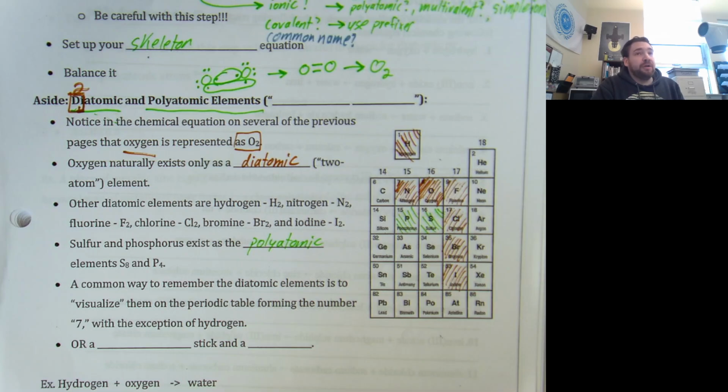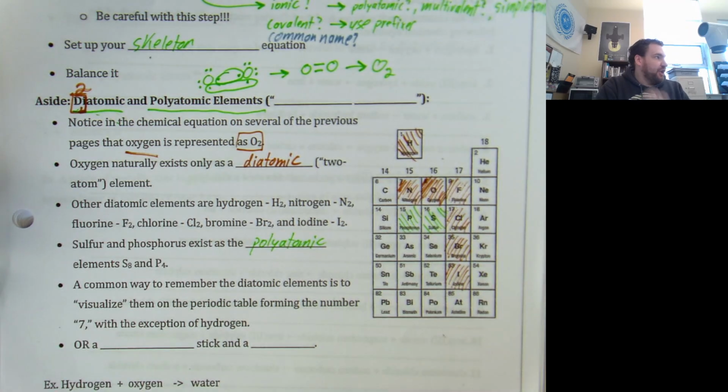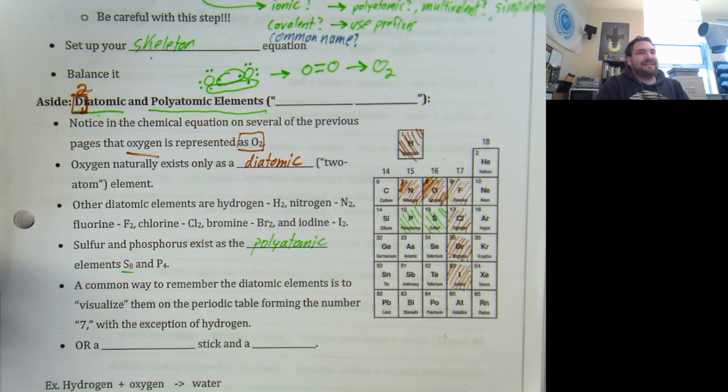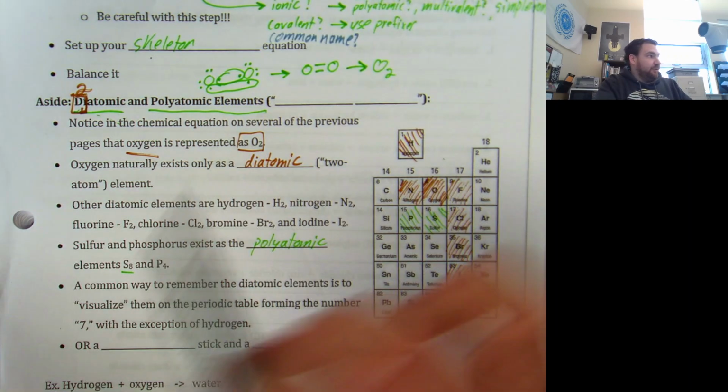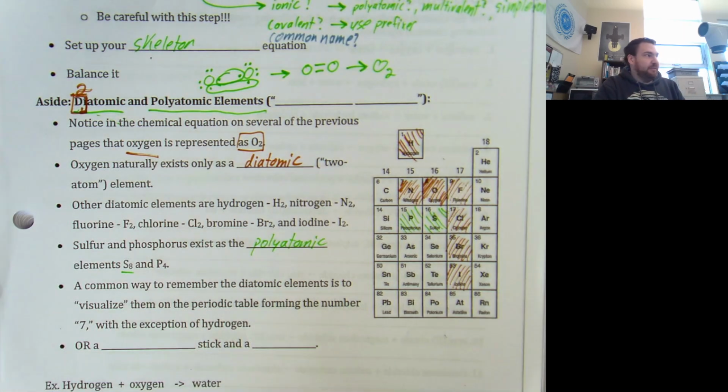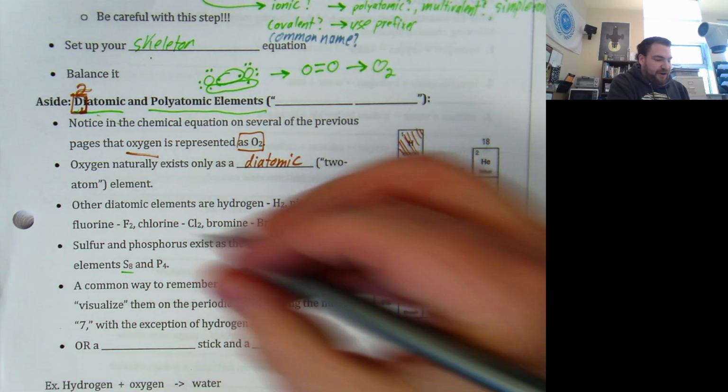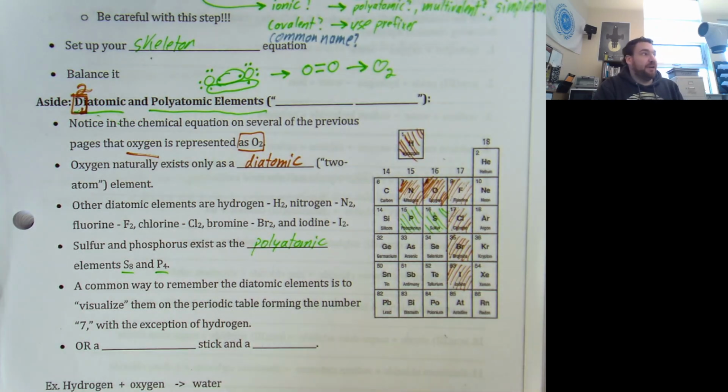Sulfur on its own, if you have a lump of sulfur, you go to Vancouver, you go to Stanley Park, you look across the harbor to those big piles of yellow, that is pure sulfur. The chemical formula of that is S8. Sulfur on its own exists as 8 atoms of sulfur, all Lewis diagram bonded together. And phosphorus shows up as P4 often on its own.